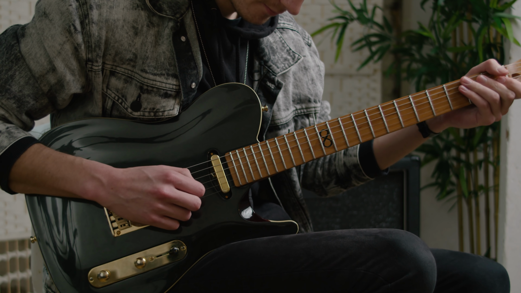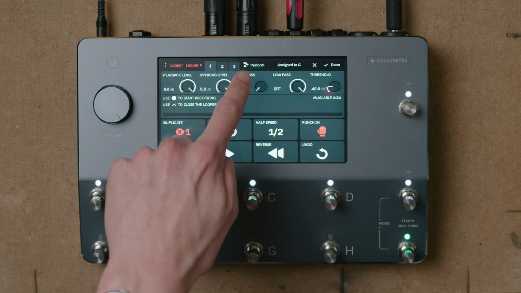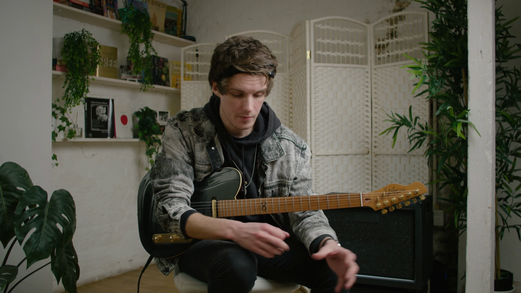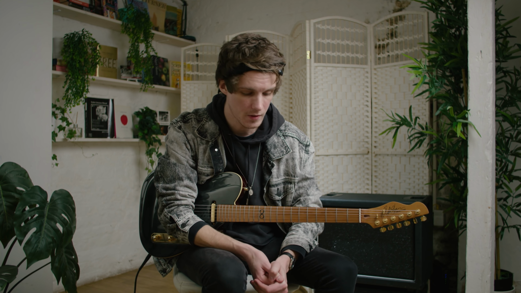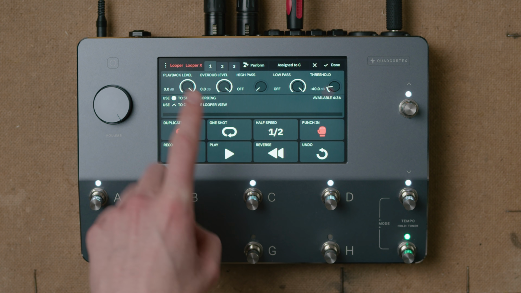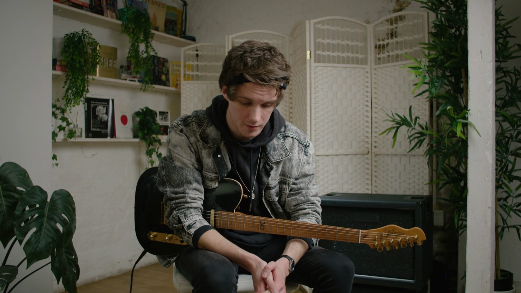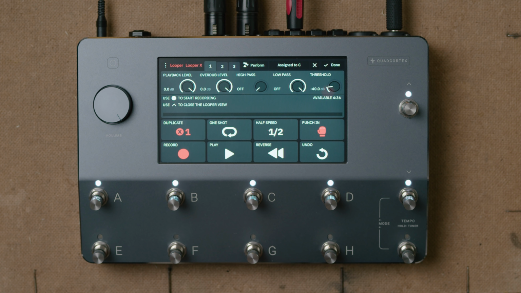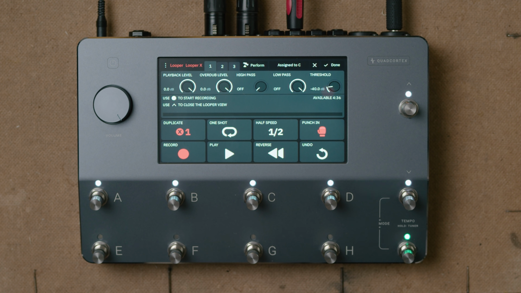So this view of the looper is called Perform View, and at the top you'll see there's an option for parameters, and you can go back to Perform by pressing the same button. Here in parameters, you'll see there are a load more features that can make this looper really flexible. On this first page of 3, we have playback level and overdub level respectively that you can alter, high pass and low pass filters that will be applied to your loop, not your playing, but the looper, and then a threshold. That threshold refers to your guitar input signal for starting the loop.